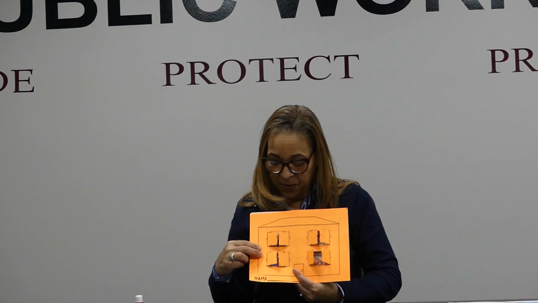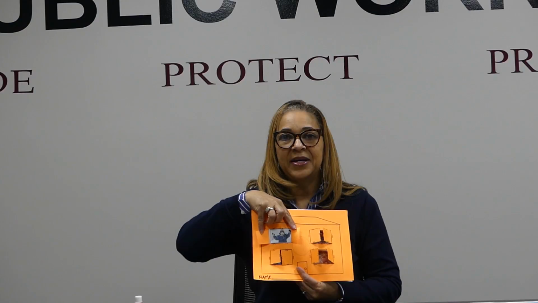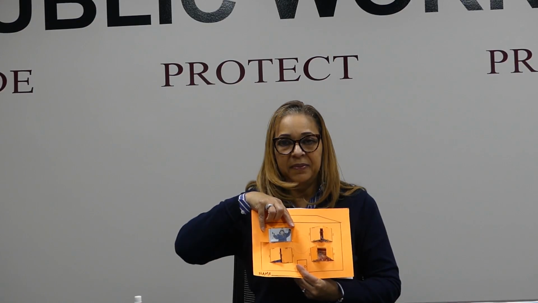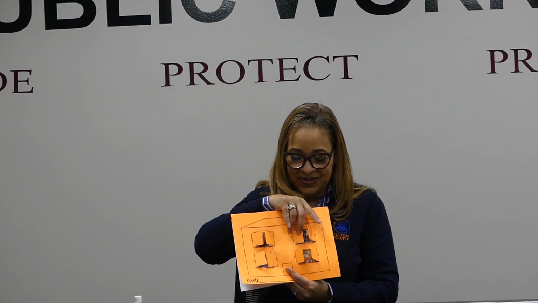seasons. So, starting with my winter season, I can open up that window, and I have my friend showing me the winter time. Next is my spring. Open up the windows and I have my spring picture. Next would be the summer. Open those windows, and then my fall. So as you can see, that's why we needed you to cut the windows out beforehand. So now you have your house of seasons.